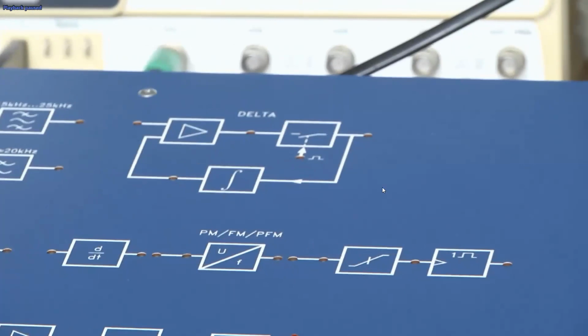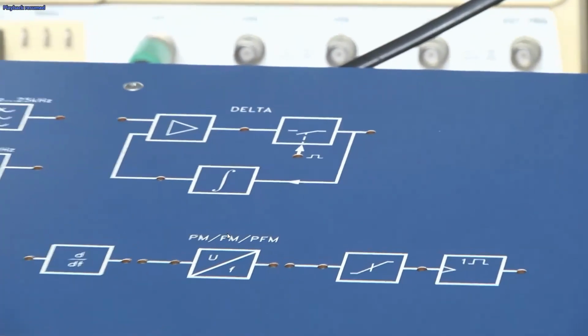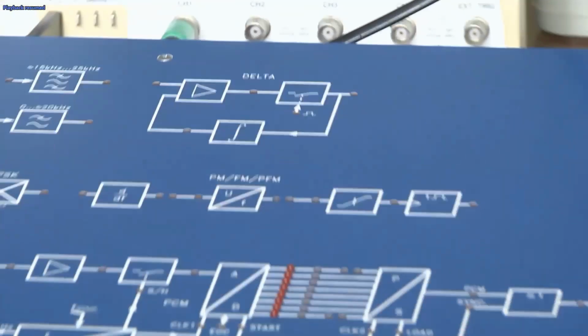Here you can see this is the circuit as in your figure. It is the VCO circuit we are going to use to generate a frequency modulated wave. So we can give input here and we can take the output from here. Okay, so let's see how to do our practical.